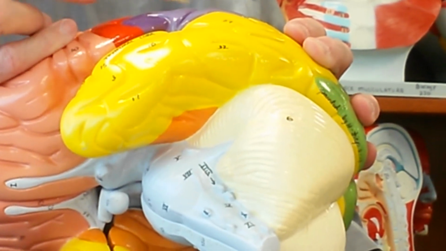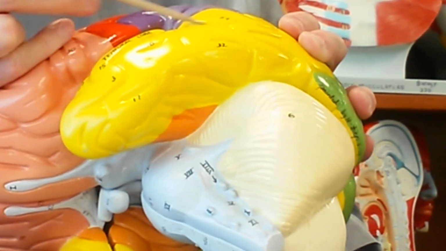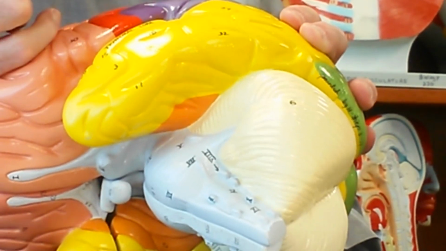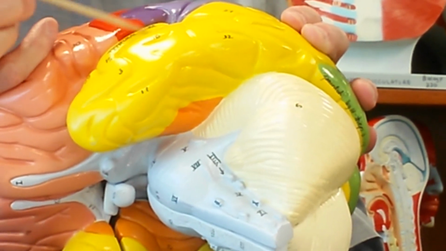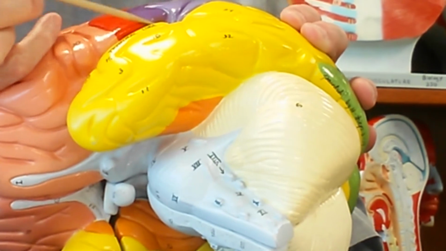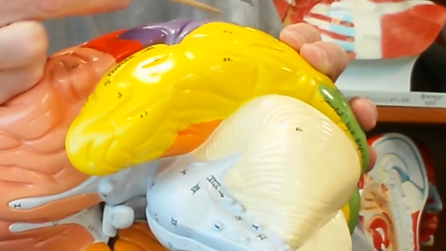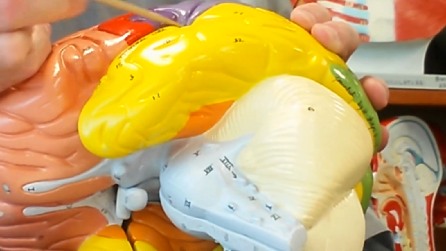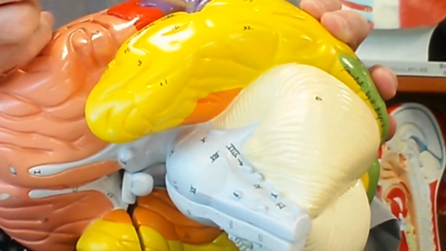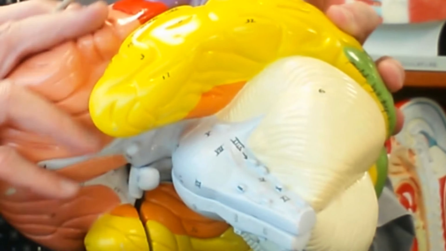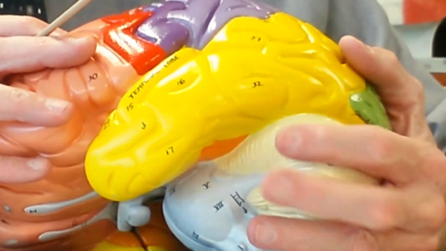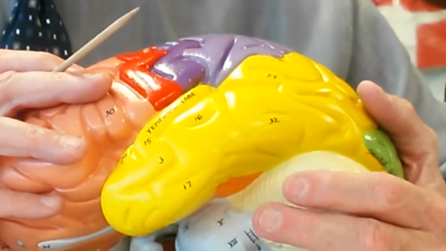So it would actually be here, right there, would be Wernicke's area. So it goes a little bit into the temporal lobe here and up into the parietal lobe there. So Wernicke's area is a patch of cortex, typically just left side, that overlaps temporal and parietal lobe. Its function, this is the sensory speech area.